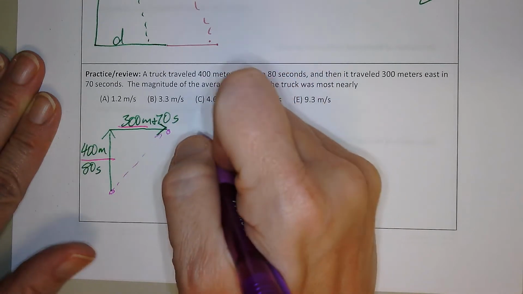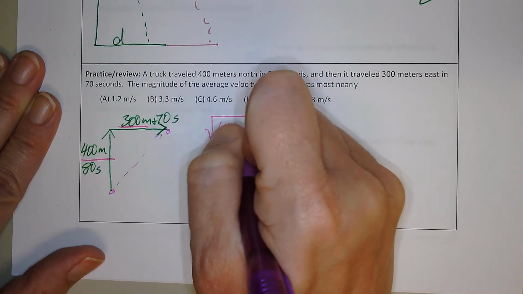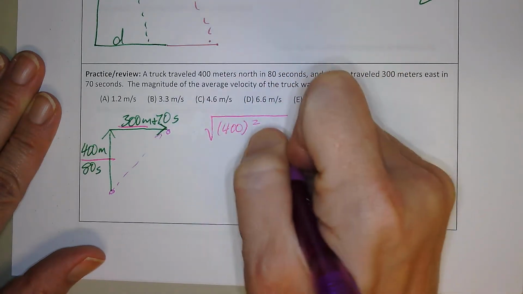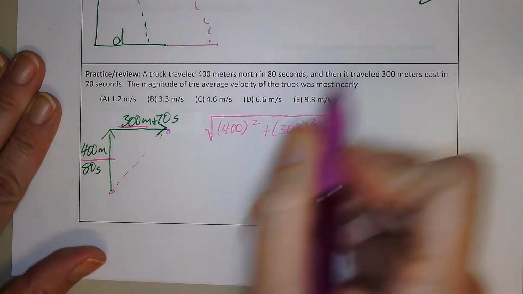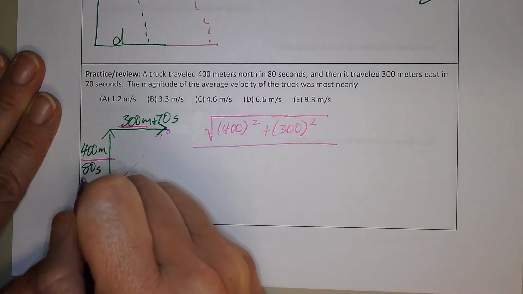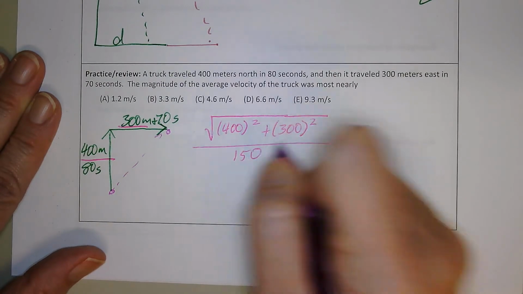So then it would be the square root of 400 squared plus 300 squared, and then all of that over 80 plus 70, which is 150 seconds.